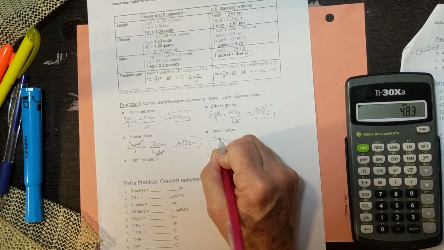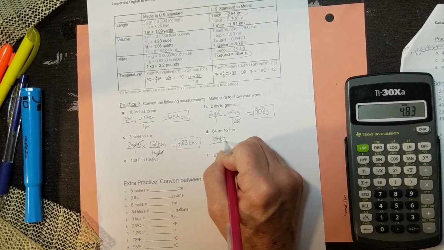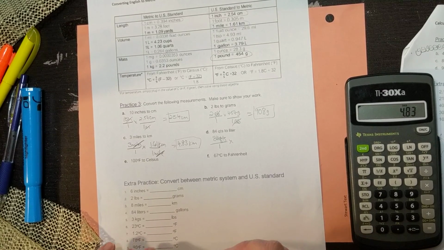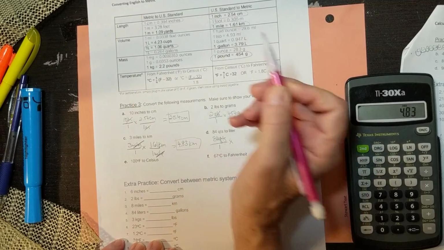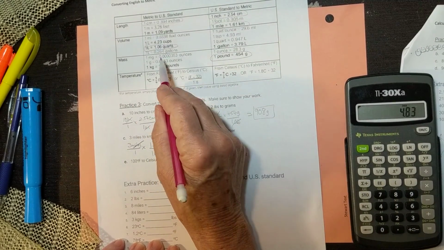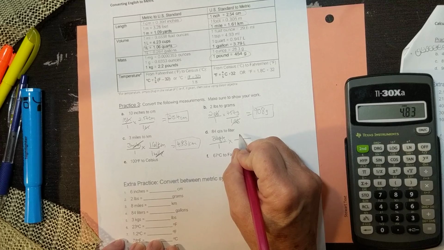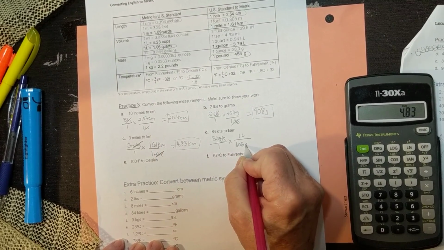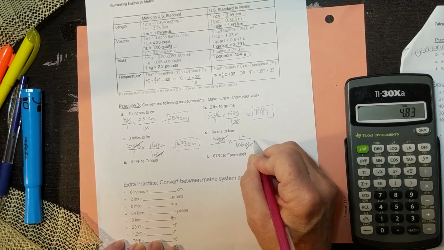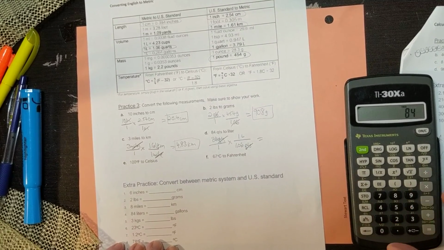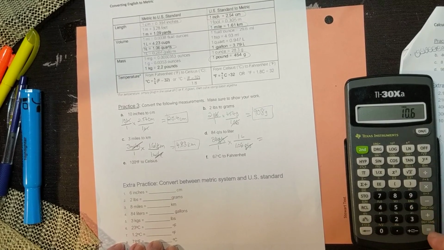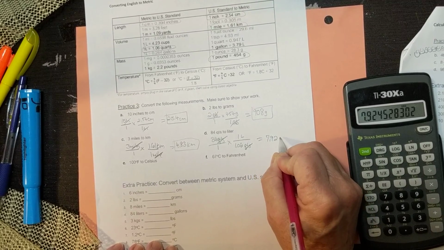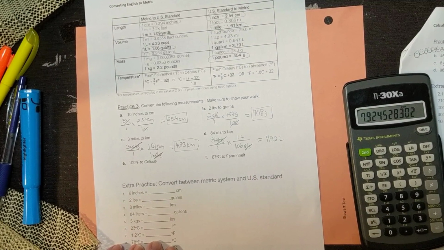Okay, 84 quarts to liters. Start with what you know, 84 quarts. Put it over 1. Try to find a conversion factor between liters and quarts. And so here's one. In 1 liter, there are this many quarts. So what I'm going to do is say in 1 liter, there are 1.06 quarts. The quarts will cancel. 84 divided by 1.06 gives me 7.92 liters.